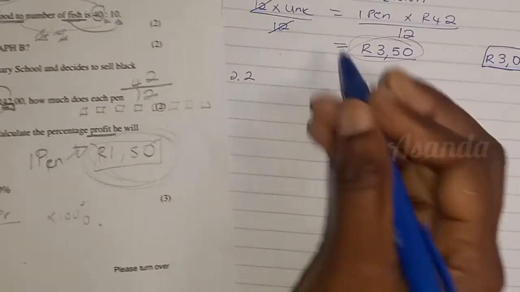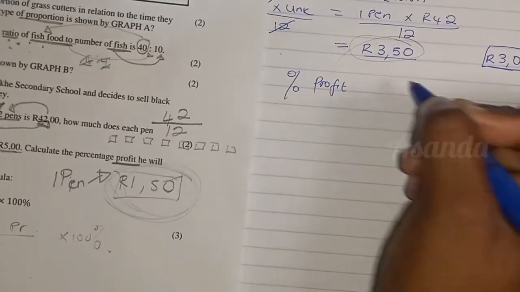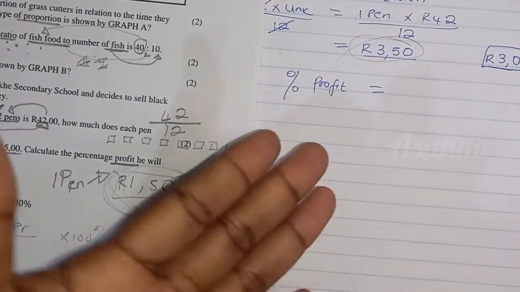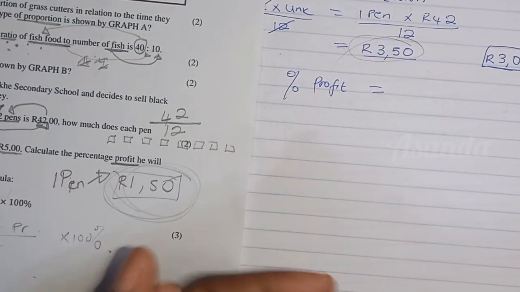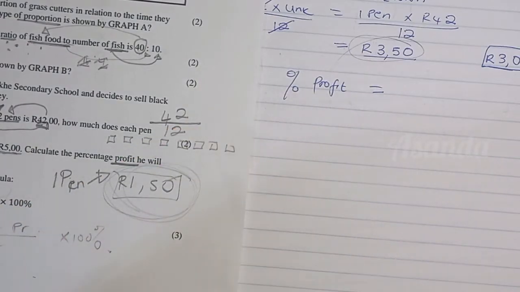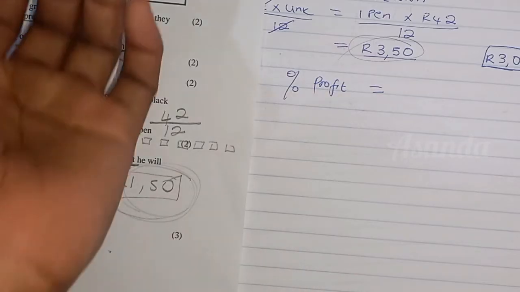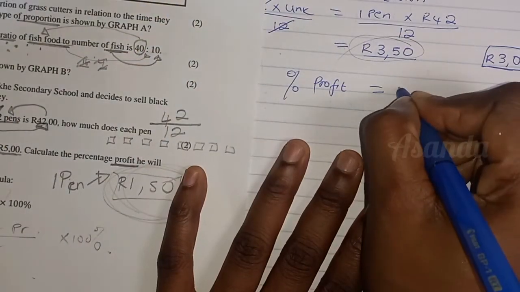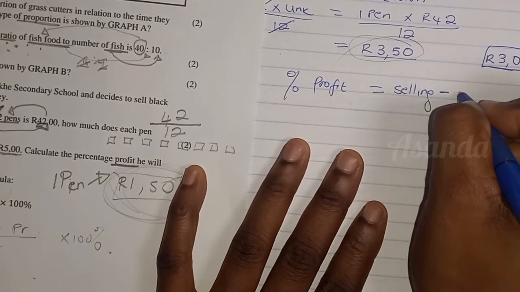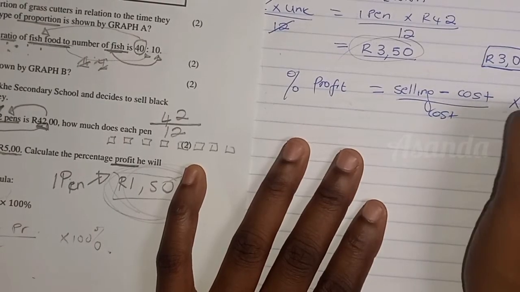1.2.2, that one was 1.2.1. Okay, so percentage profit, we're going to use the formula as is equal to, remember they're not asking us to calculate the profit. They're not asking us to calculate the percentage of the pen. They're asking us to calculate the percentage of the profit. So we need to know what the profit is and then divide that profit and get a percentage. Okay, so what we do is we're going to calculate here on the same formula, selling minus cost price divided by cost price multiplied by 100.